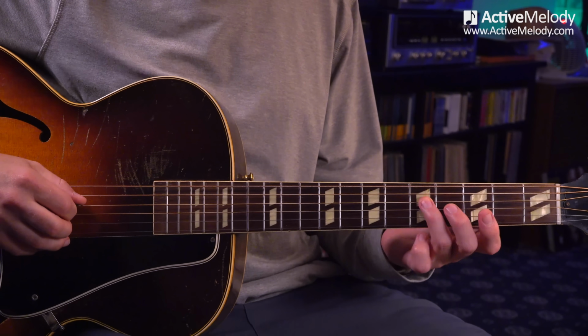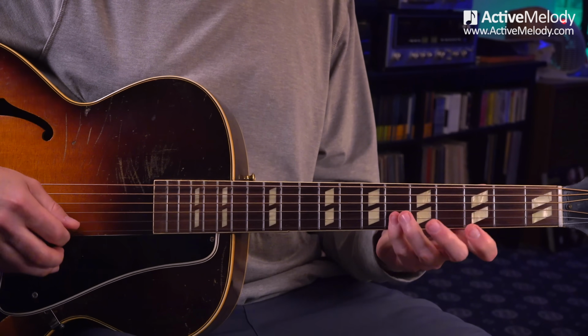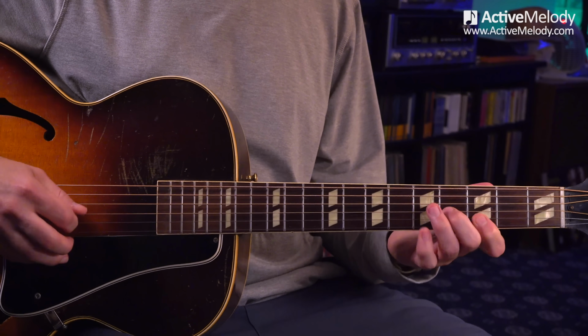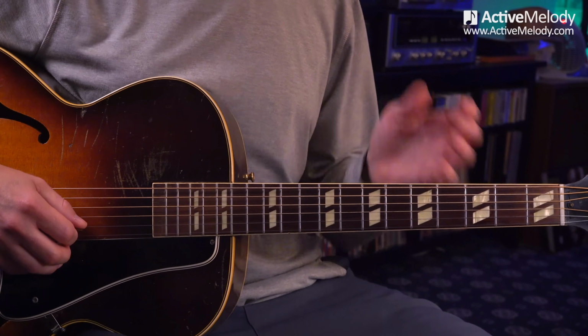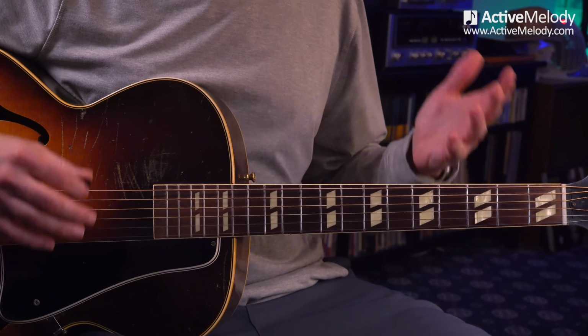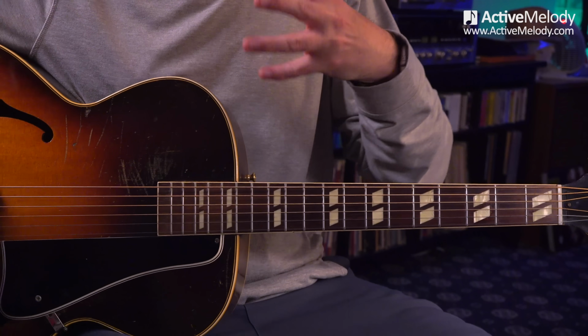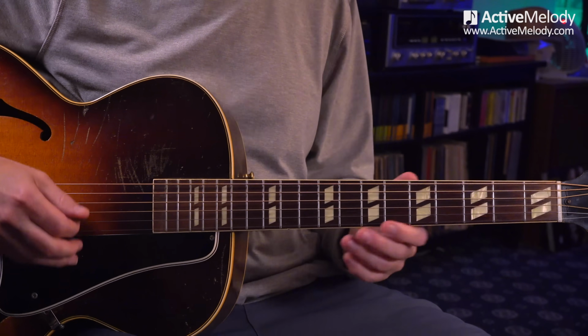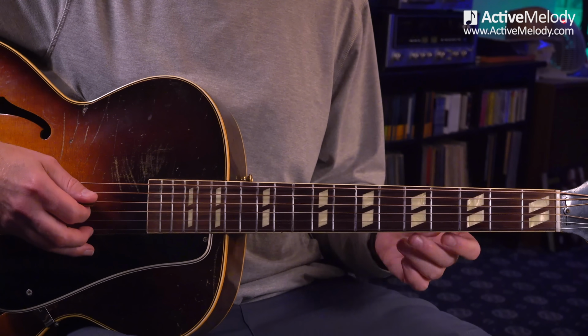So now we play the same notes with that extra note. We're playing a G7 arpeggio. Now it doesn't seem like much, but it's already going to color our sound in a whole different way. So now we have 1 and 2 and 3.